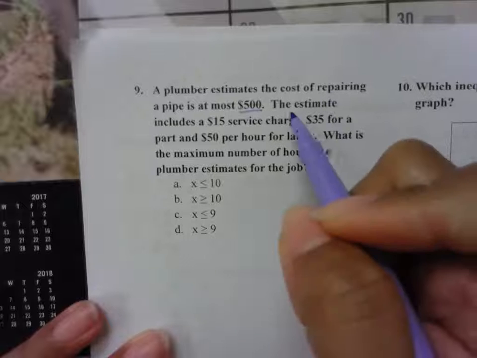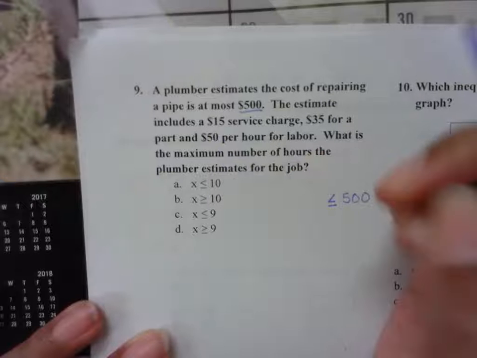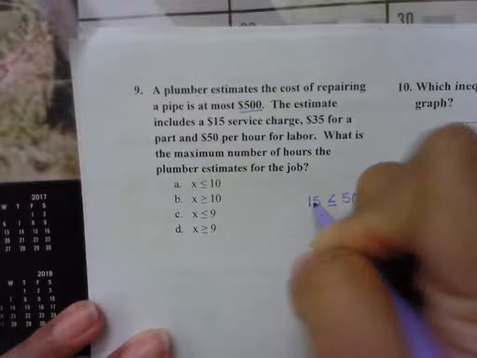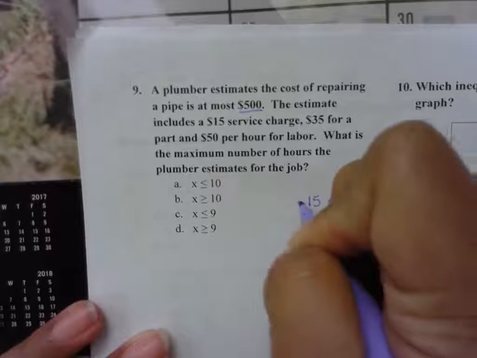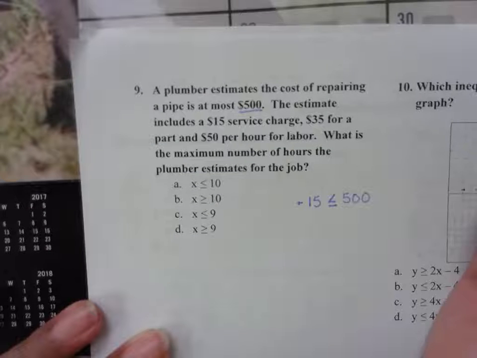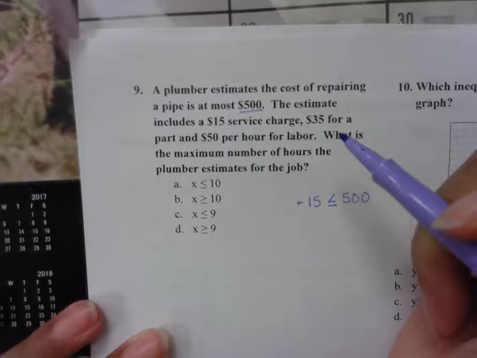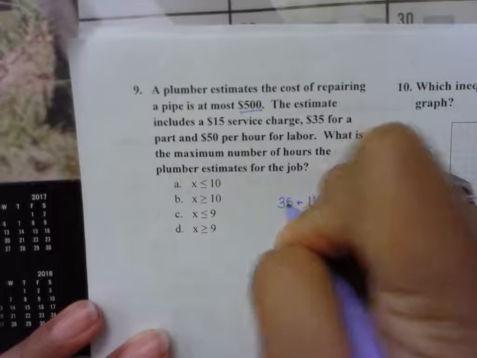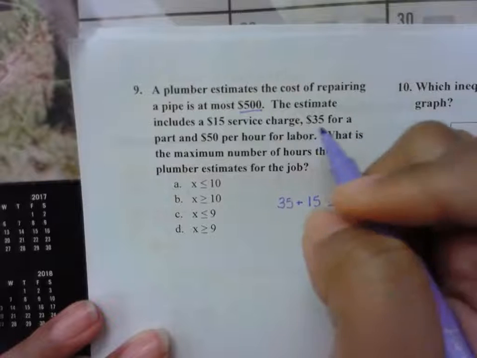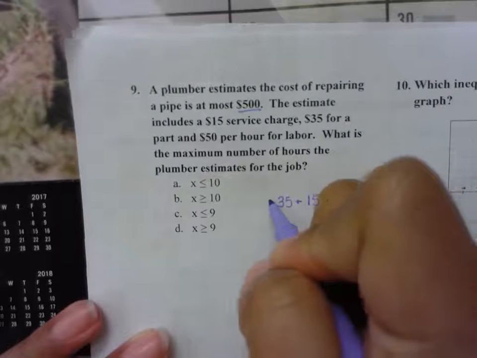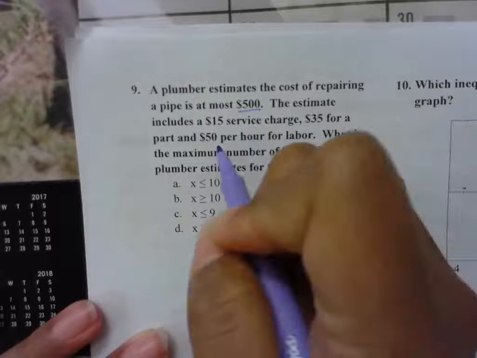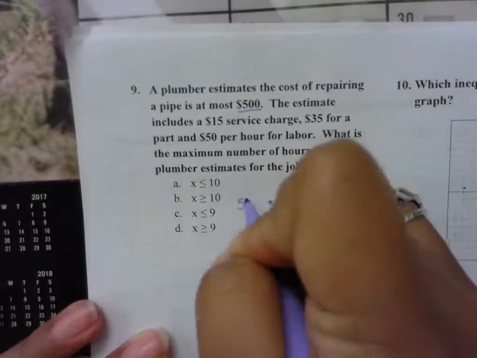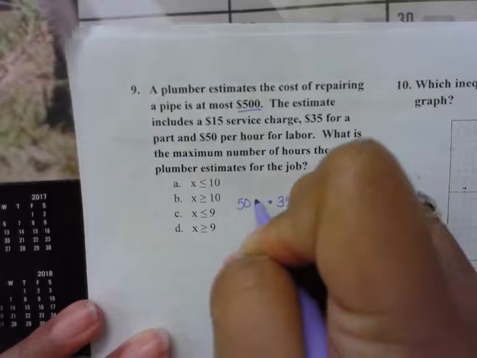The estimate includes a $15 service charge. So $15 just for showing up. The part is going to cost $35. So we only need one part. It just says the part or a part. And the variable here comes in at $50 per hour. Since we do not know how many hours he's going to work, we can call it X.